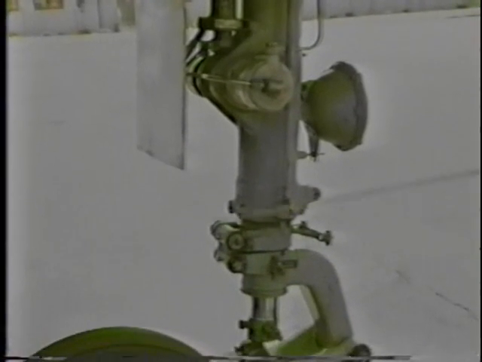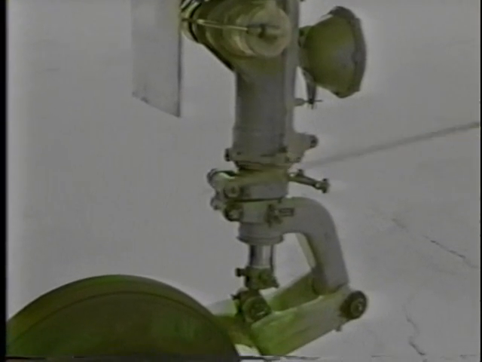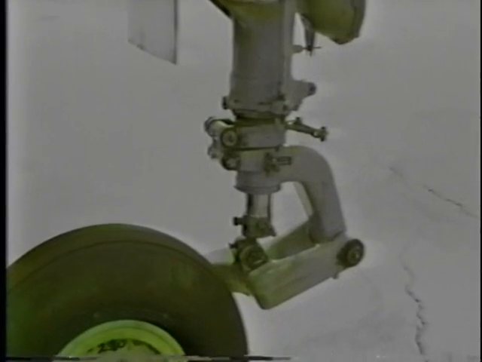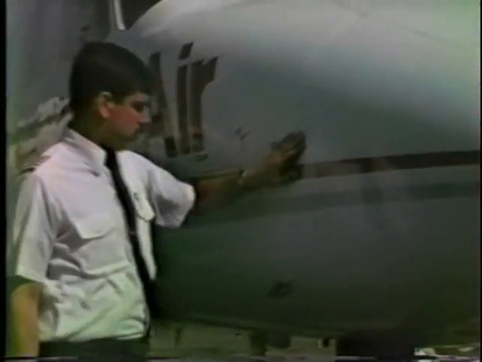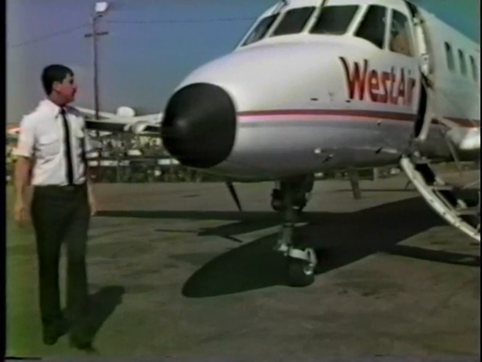When checking the nose tire, inspect the nose gear steering, actuator linkages, and steering trunnion to be sure they are in place and secure. Check that the right avionics bay door is latched and secure, and check that the pitot tube is clear. Then inspect the windshield and wipers for damage.